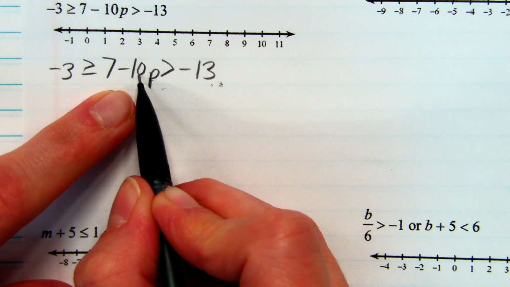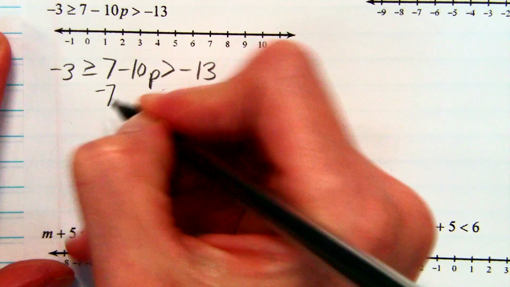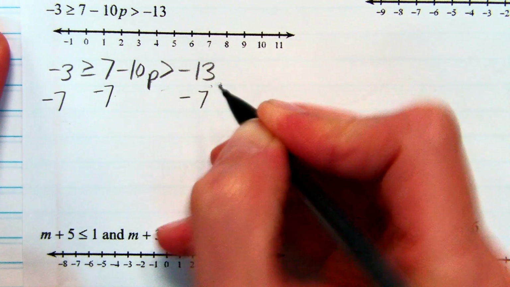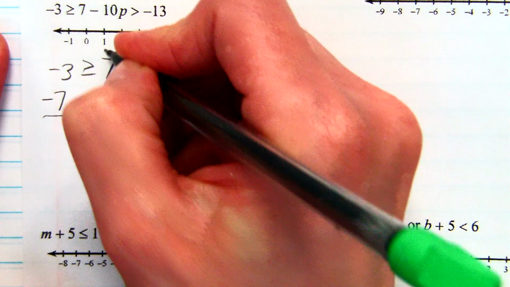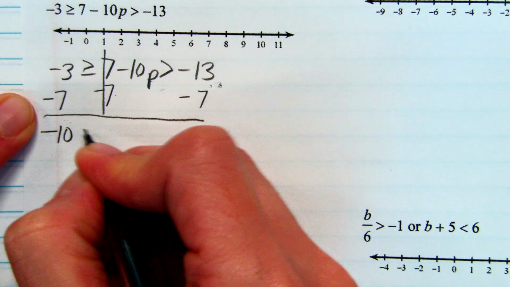You don't mess with the 10 yet. The 10's attached. We're going to minus 7. That's correct. So we're going to subtract 7 here. I'm going to subtract 7 here. I'm going to subtract 7 over there. All 3 pieces. So negative 3 and negative 7 make negative 10.